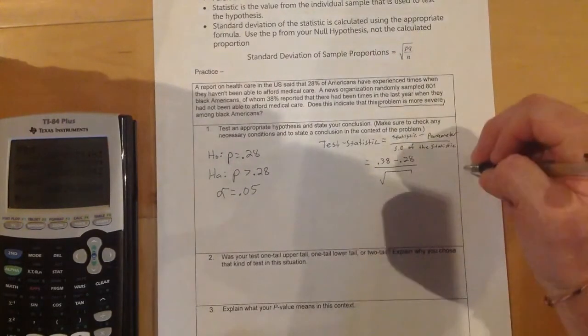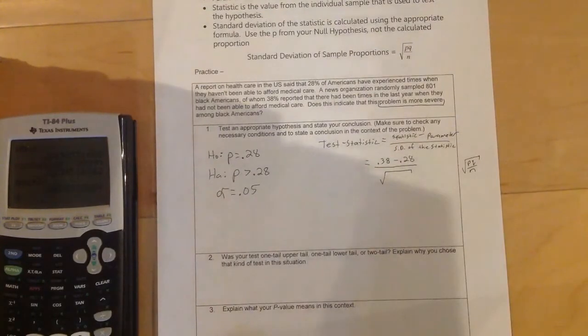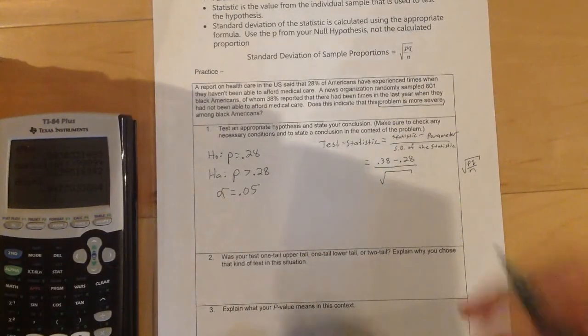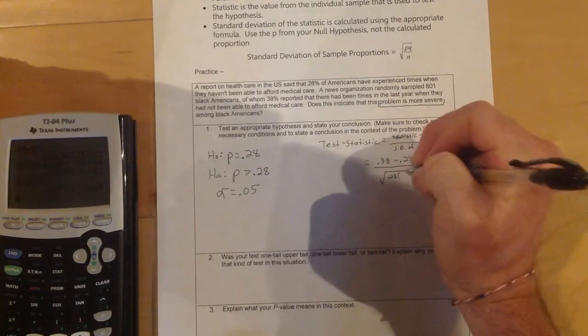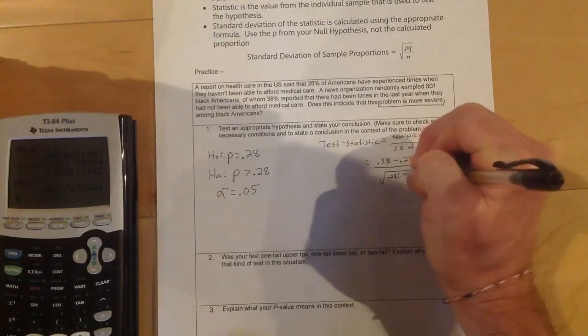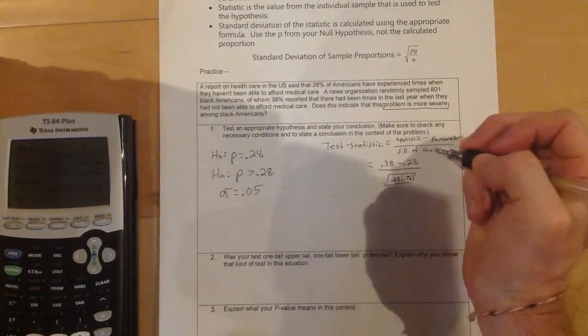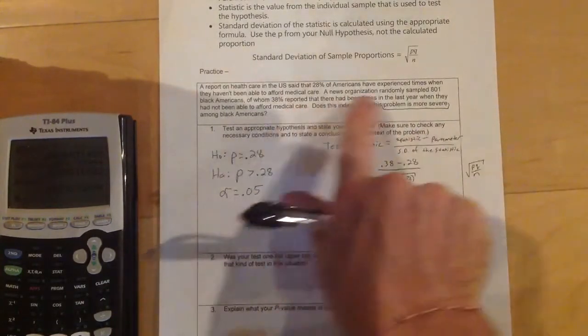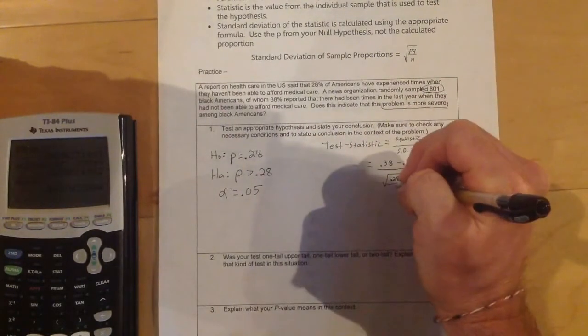I'll put that off to the side here, PQ over N. And again, we're using the P from our null hypothesis. So that's going to be 0.28 times 0.72, because P and Q always add up to 1. And then we're going to divide by N, which the problem tells us is 801.